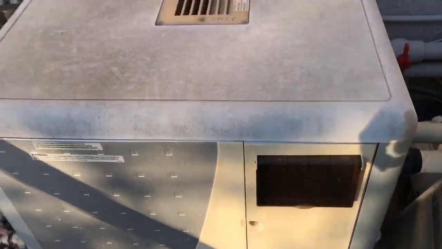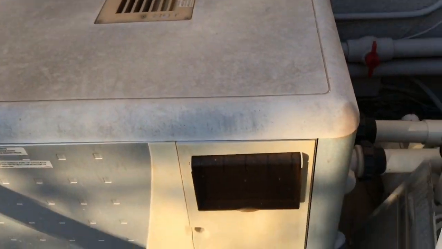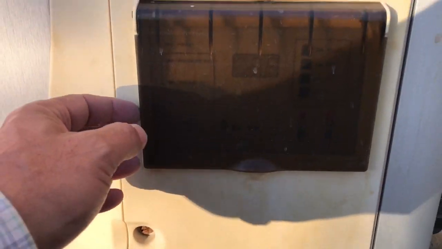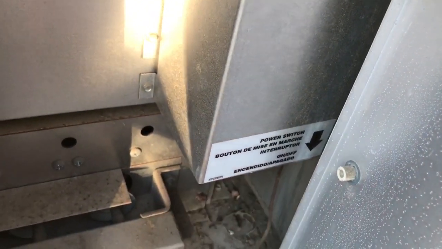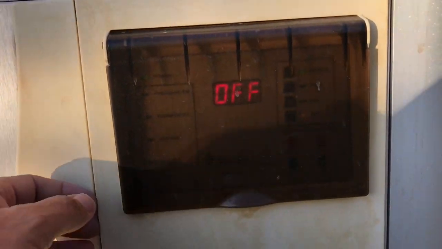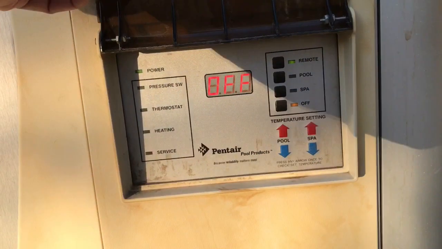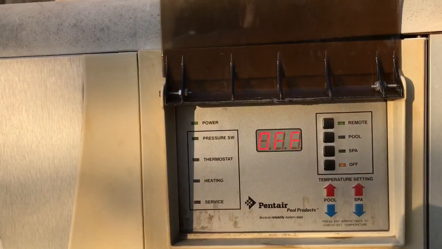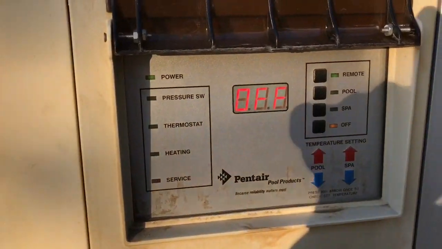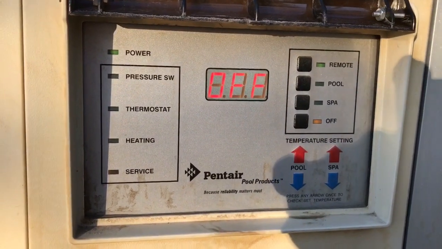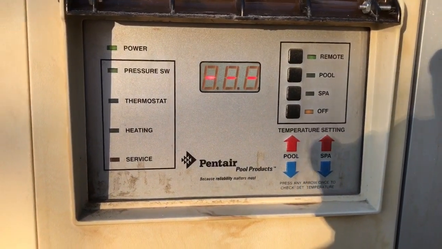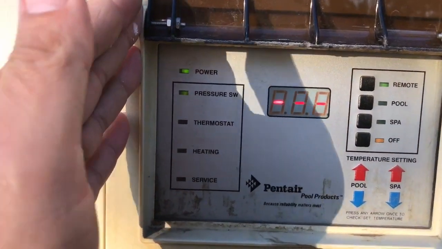Alright, so I just turned the pump back on, so it should start pretty soon, but I do need to turn the heater back on, so I'm going to open this back up and go back to that same switch and turn that switch on. So that should give us power on the front panel. And so it says off, so we'll give it a minute here. If it doesn't turn right on, then we'll double check. There it goes. Alright, so I got the pump going.